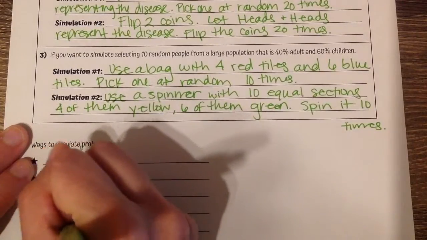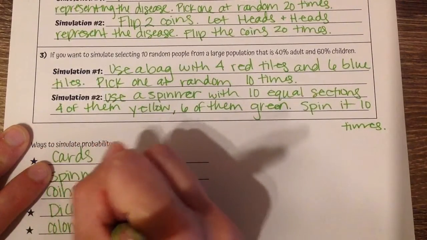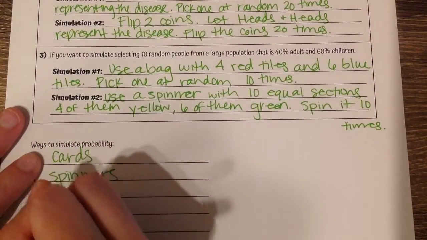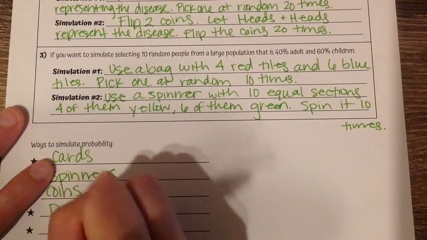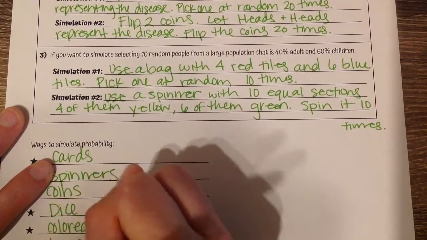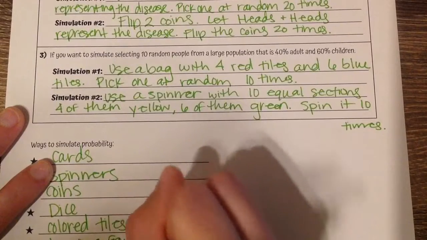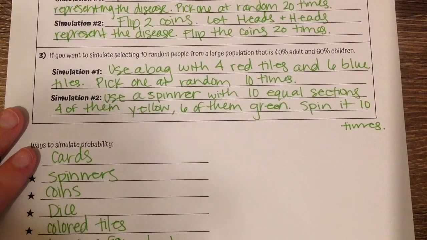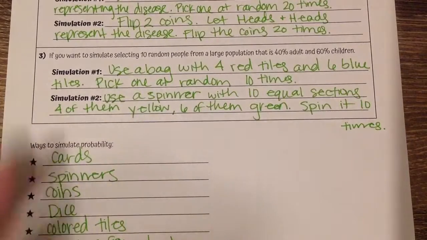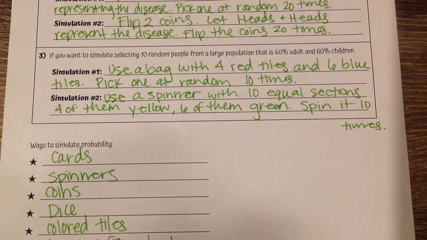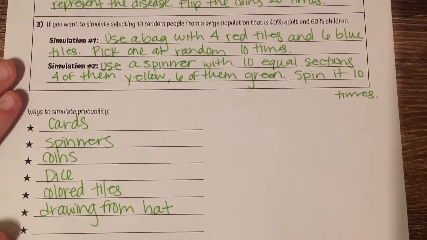Colored tiles. Drawing from a hat. I'm not thinking of other examples right now, but there's plenty of others. You're just coming up with your own scenarios as long as you're representing the probability for that. So go ahead and work on the homework.